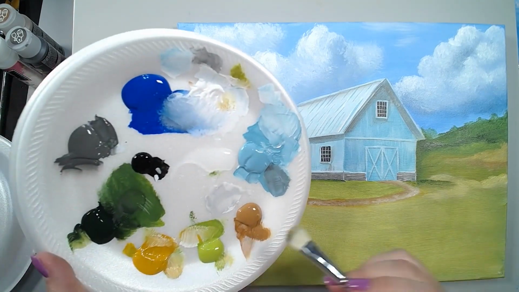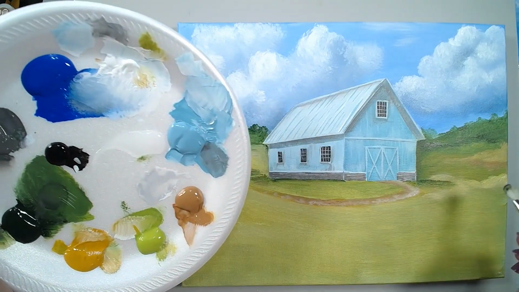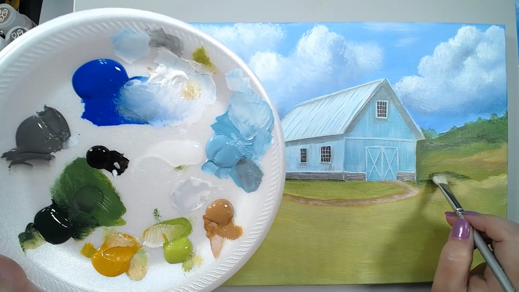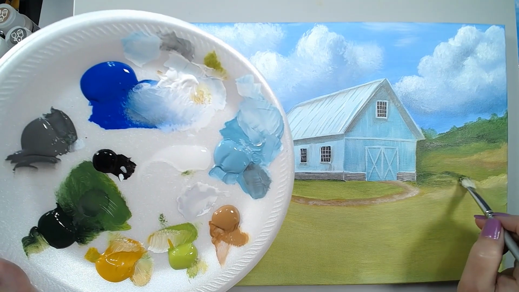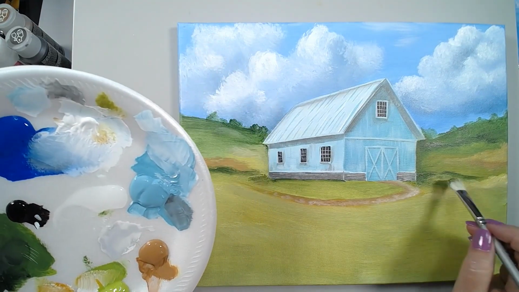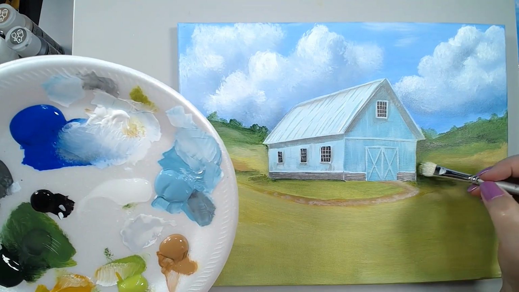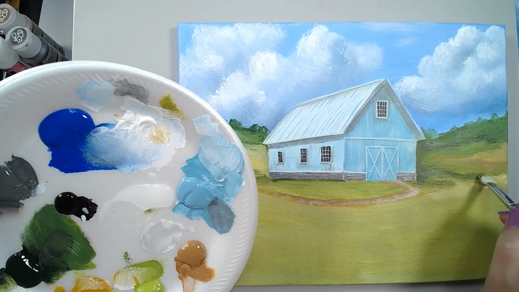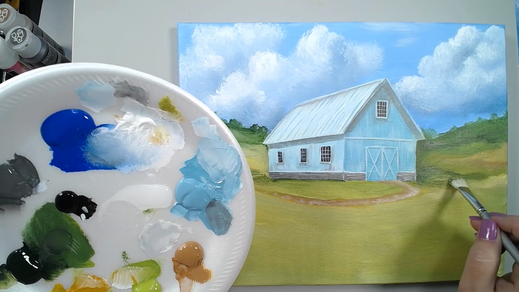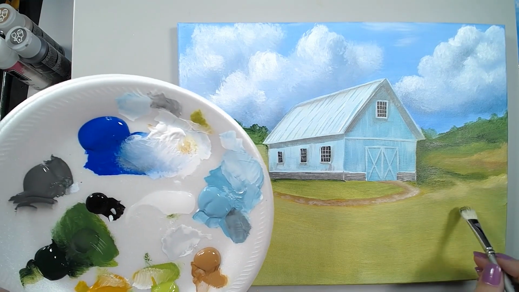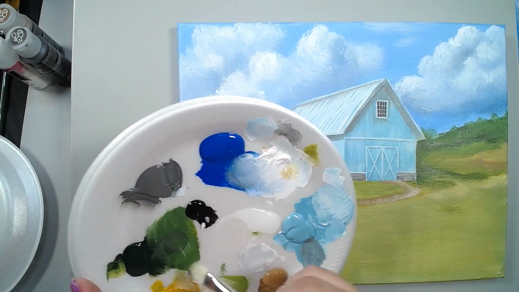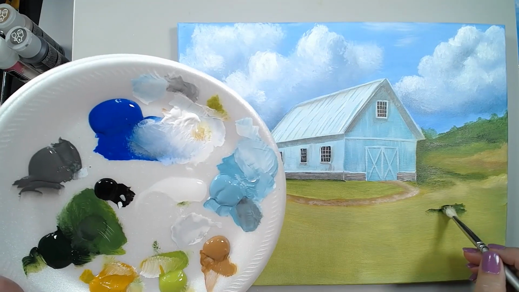Sap green. Right there. And then right in here.